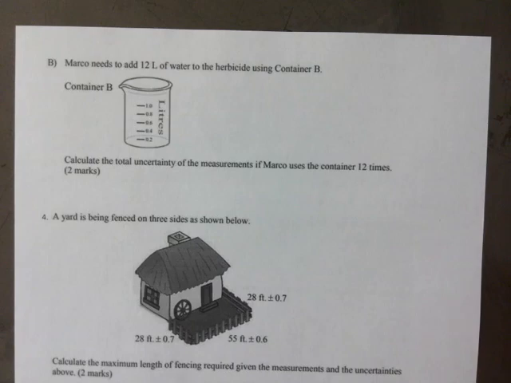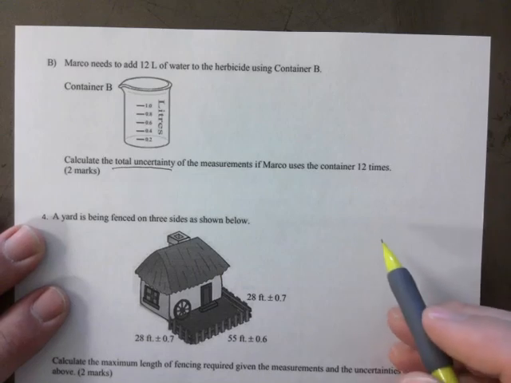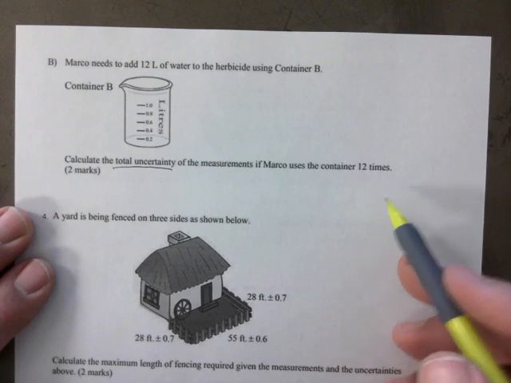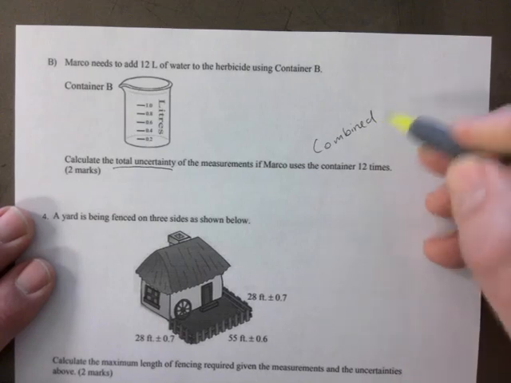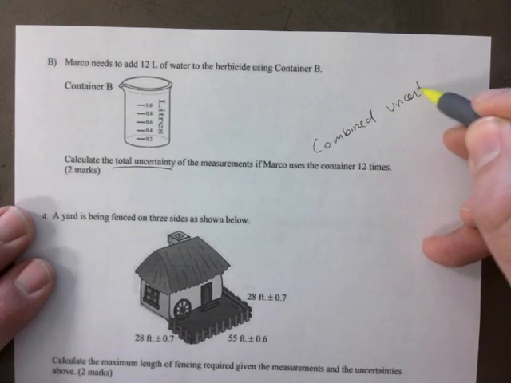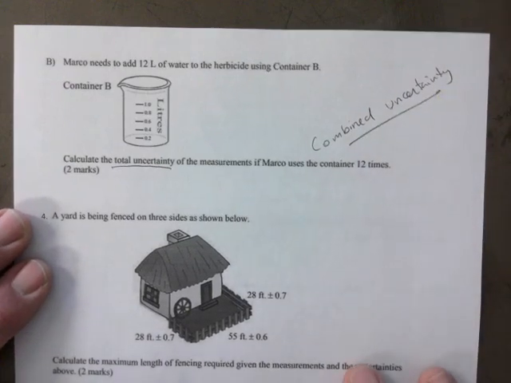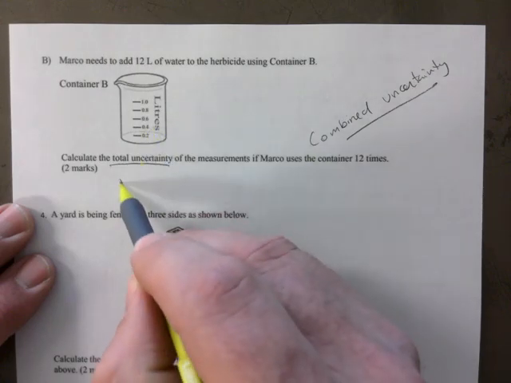Calculate the total uncertainty of the measurements if Marco uses the container 12 times. Okay, what is that talking about? I hope this reminds you of combined uncertainty. That's what we're talking about, like things are piling up in terms of our uncertainties. So let's figure out the uncertainty of this thing.